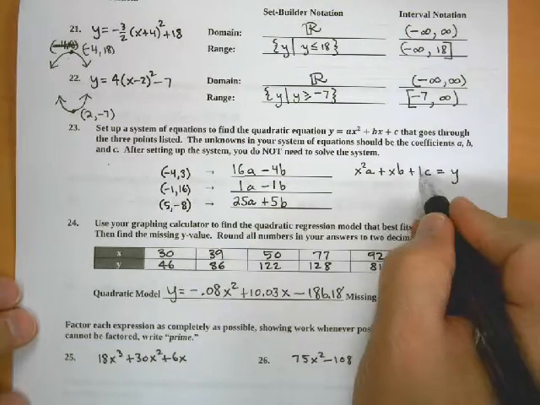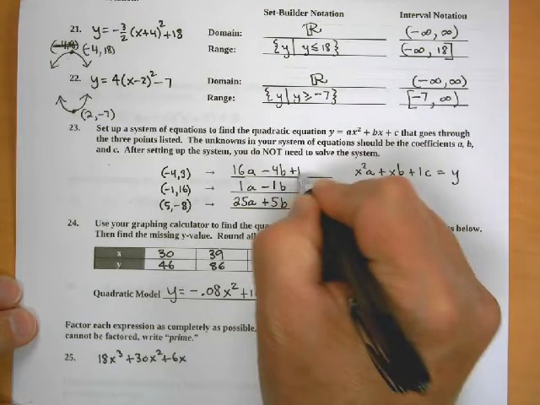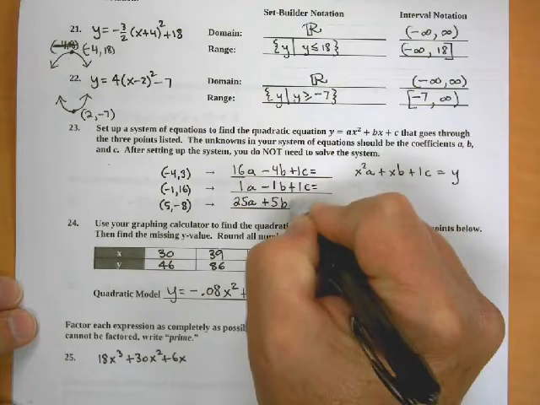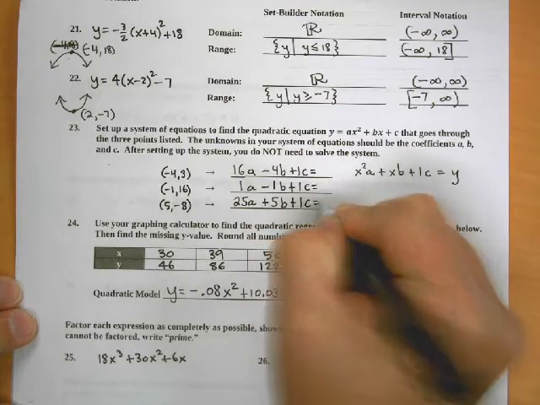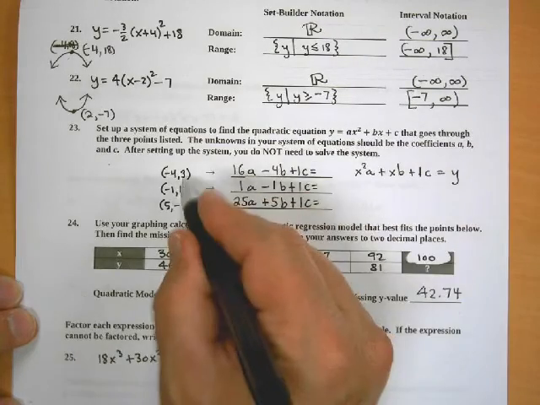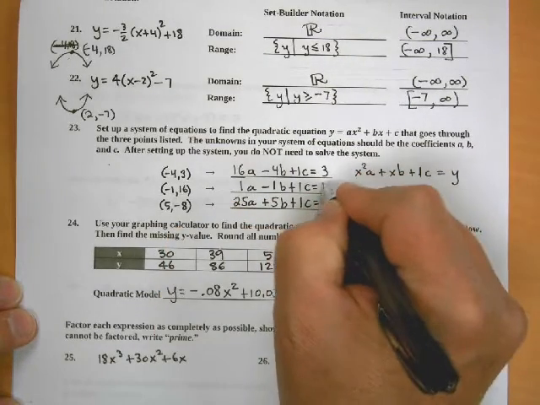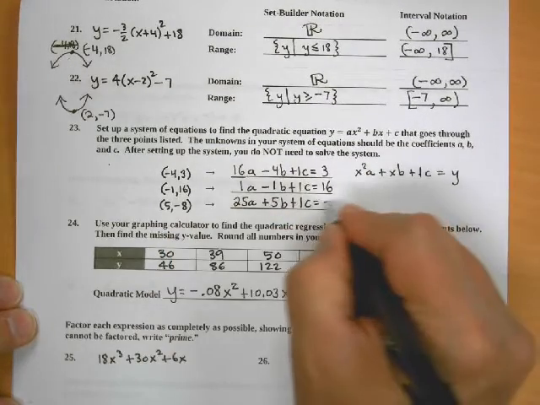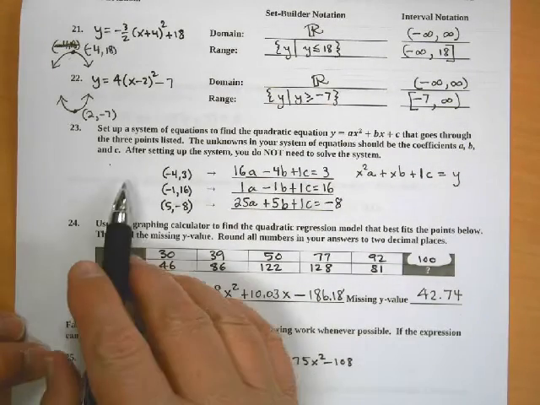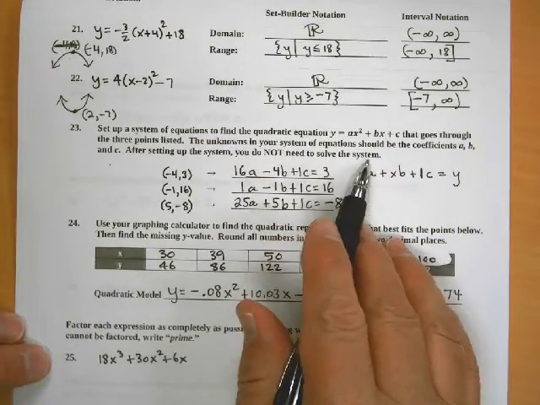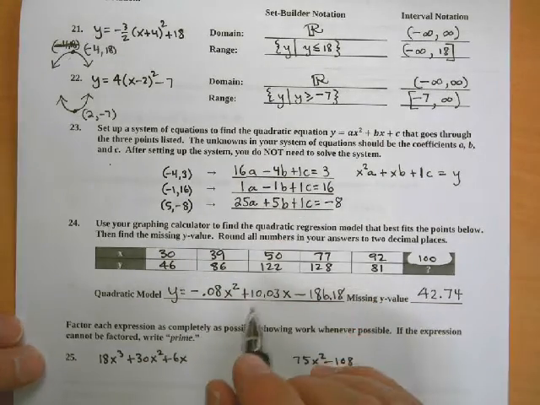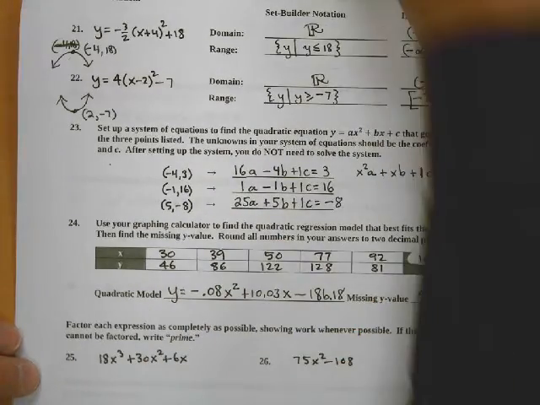And then 1c is static, so we're going to go plus 1c equals. You don't ever use anything except 1 in front of the c. And then we fill in the y values, 3, 16, and -8. And that's how you do that problem. There's actually a lot more work ahead, but you don't need to solve it. You would have to solve this thing, which takes about a half page of work, but you're not supposed to do that on this test.